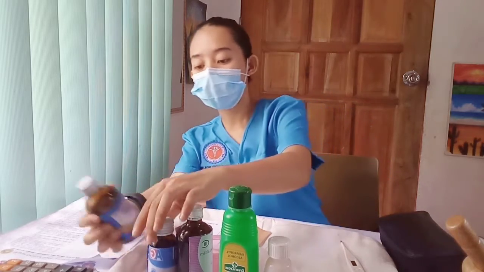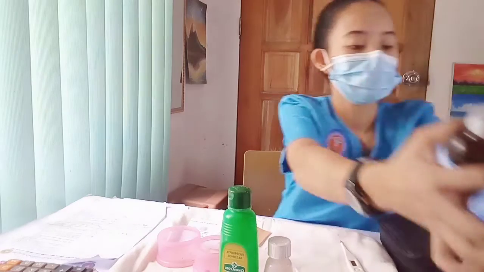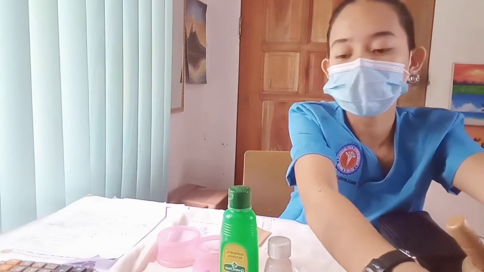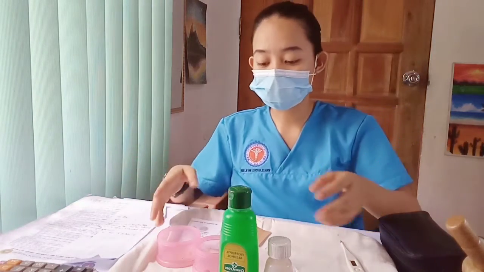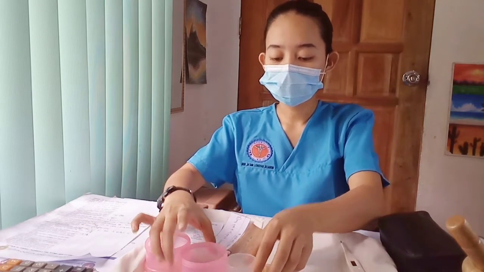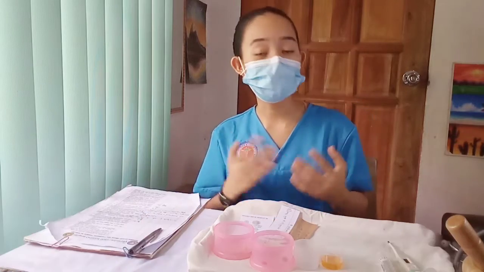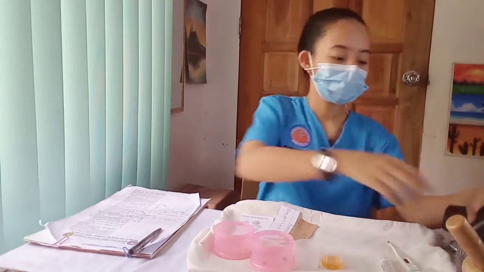Then we're going to return stock containers or unit dose medications to shelf or drawer. Then we're going to read the label again. Okay, so paracetamol, captopril, and Bunavil. So we must not leave the medications unattended. So now we're going to administer medications.